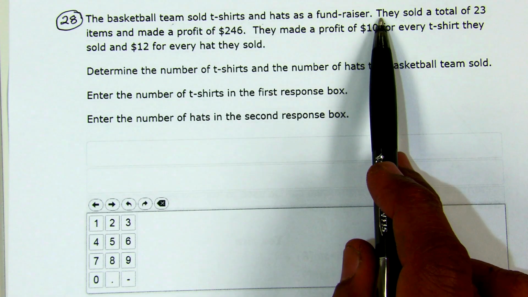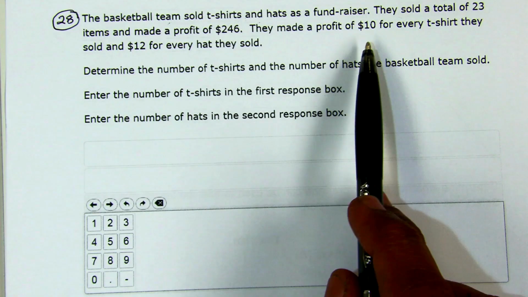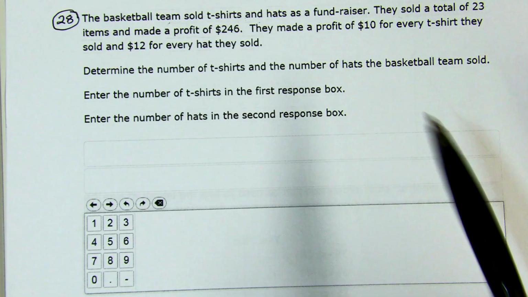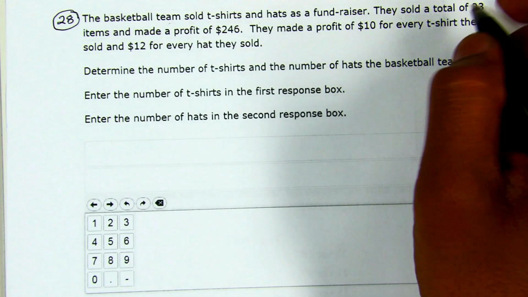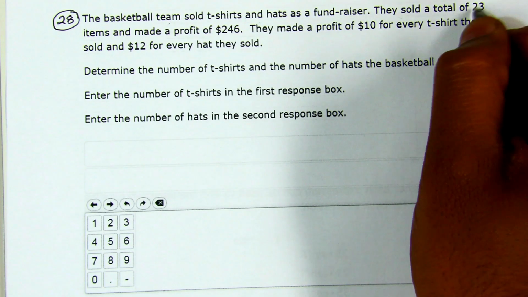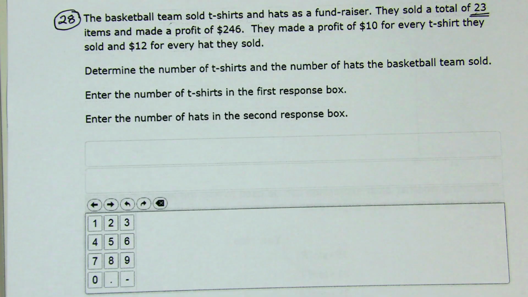Alright, so looking at this question, it needs us to solve systems of equations. So first of all, we have to come up with a system of equations, and then we can go ahead and solve it, right? So I'm gonna underline a couple of important numbers here. The first number that I'm gonna underline is 23. That's how many items were sold.